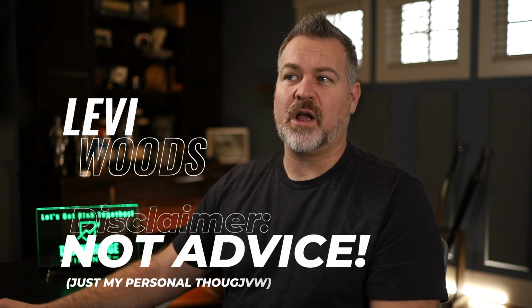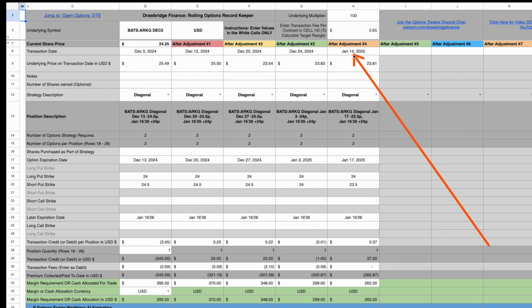All right, I've got my rolling options record keeper open and it is January 16th today. You can see I made an adjustment to this trade just a couple of days ago. I've got a diagonal on. I have an ARKG diagonal, January 17th. I've got the short 23.50 put and I've got the long January 16th of 2026 24 put.